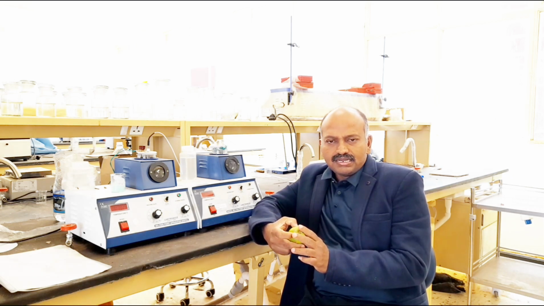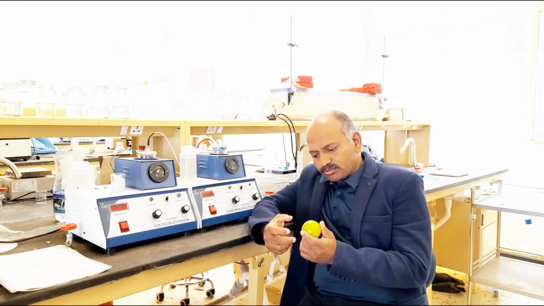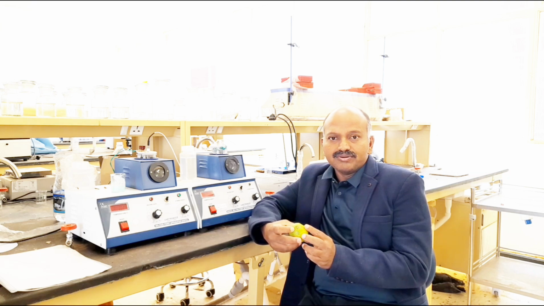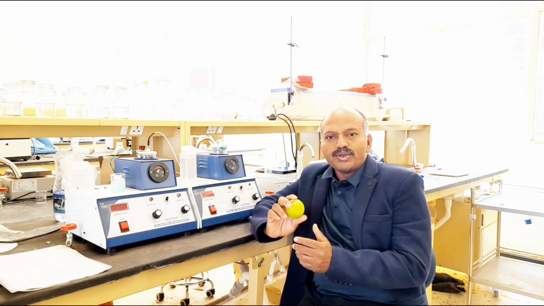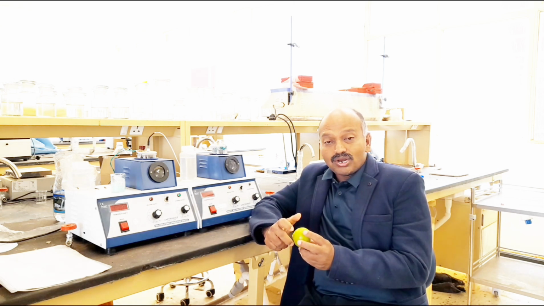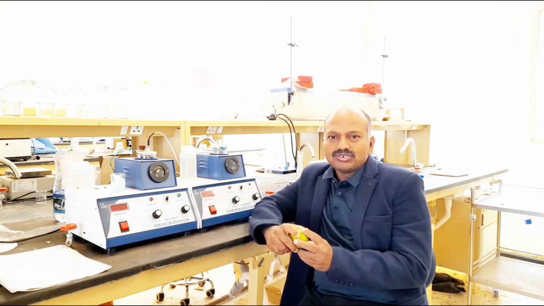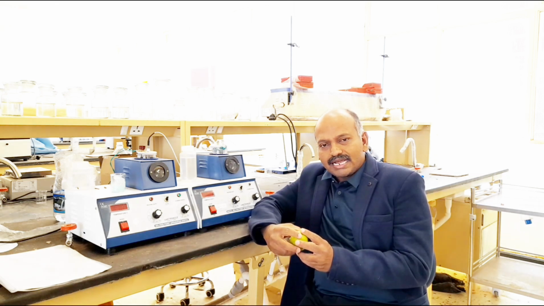The chemicals required in this reaction are the 0.1 molar sodium hydroxide solution, which is to be prepared separately, and then the lemon juice. How to make the lemon juice: we have to make it before the experimentation. That is, we have to cut it into two halves and squeeze the juice into the beaker, and then remove the solid particles which are not dissolved in this juice. After filtration, we get the filtrate, and that filtrate can be used for the experimentation.